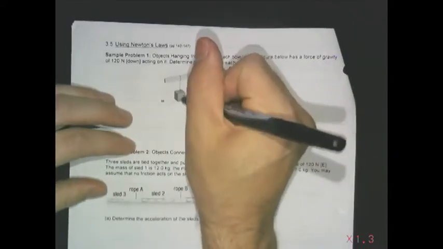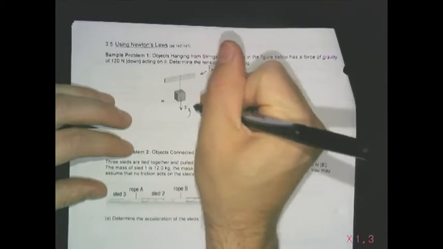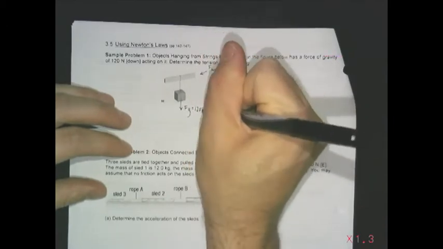They tell us that the force of gravity acting on this object is 120 newtons, acting down. If the net force is 0, what must tension be on this object? And in what direction? So gravity is pulling down.